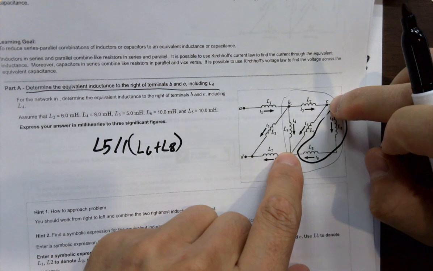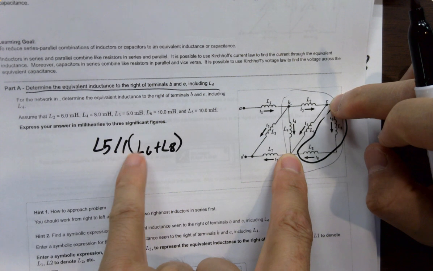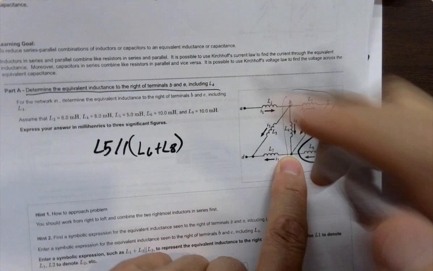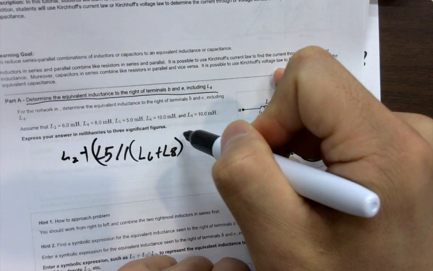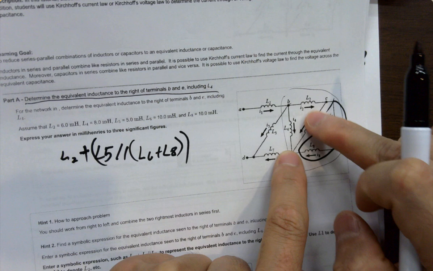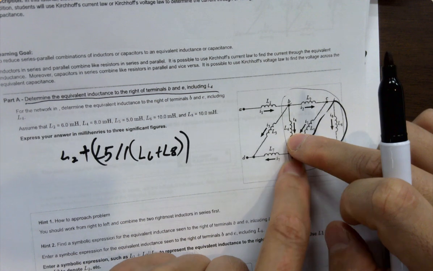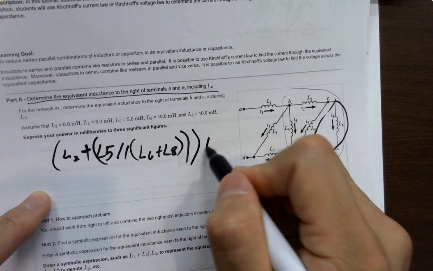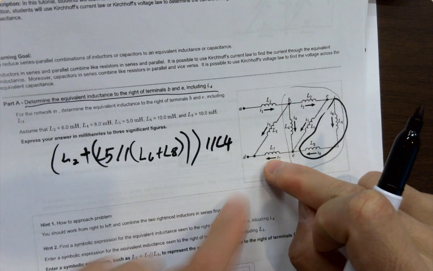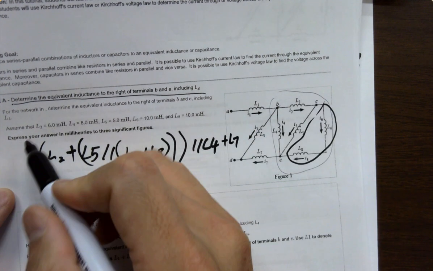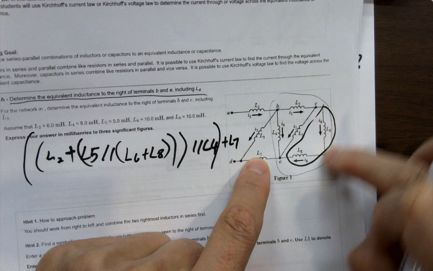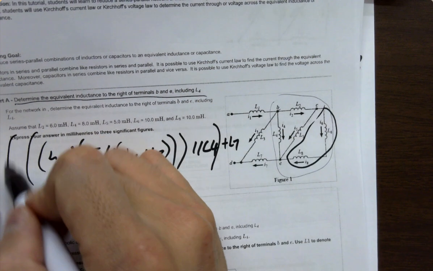And so you have these two nodes. Then you keep looking back, and you see that L2 is in series with the whole thing here. L2 is added to this network, and eventually this whole thing is in parallel with L4. Then the whole thing here is in series with L7. And eventually, this entire network is in parallel with L3.